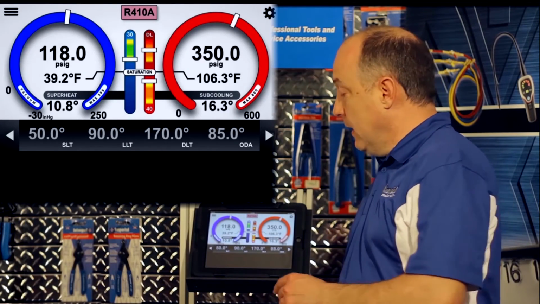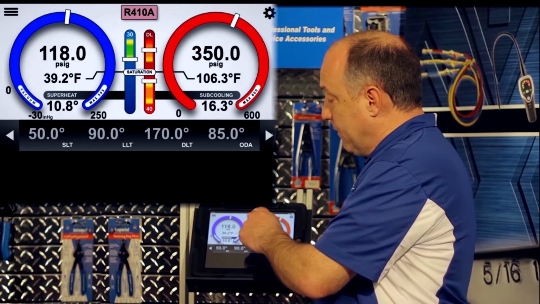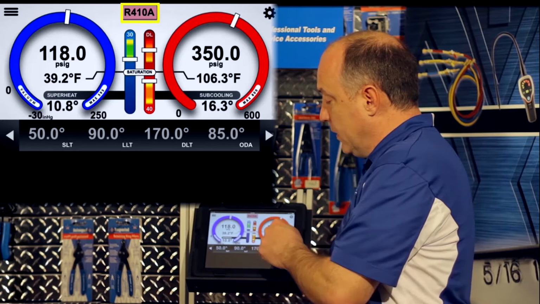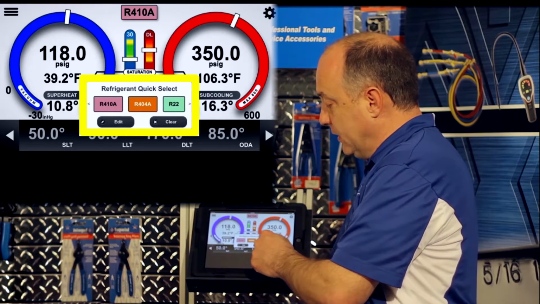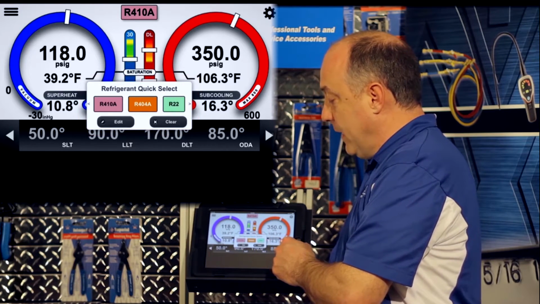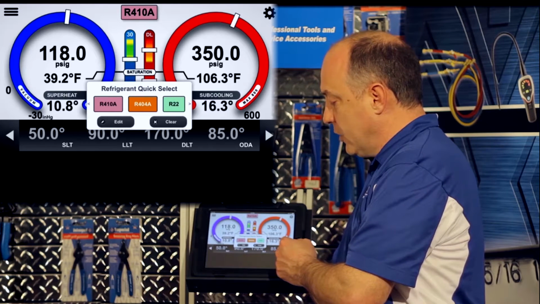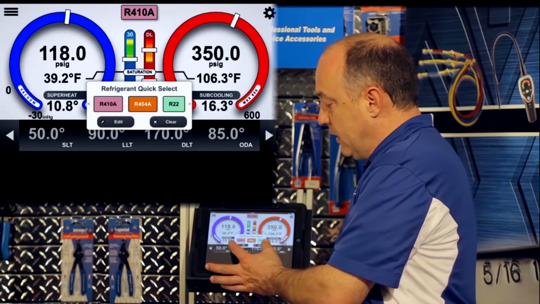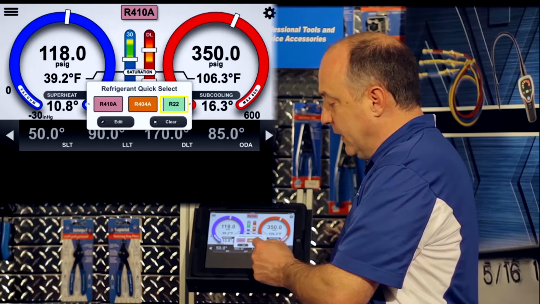Managing the refrigerants in the gauge set can be done in two ways. First of all, I'm going to show you our quick select menu, which, if you touch the center, which is the current refrigerant, you're going to get a quick select up there. Now your quick select may or may not have refrigerants in it, and I'll show you how we're going to add those. You can see right now that we only have 3 refrigerants in the quick select.